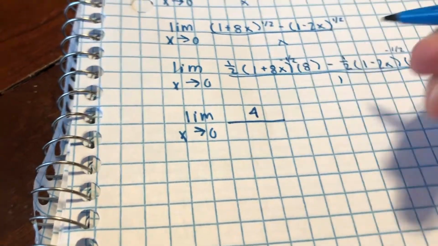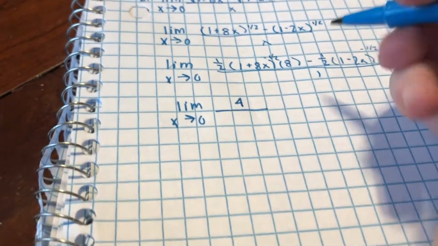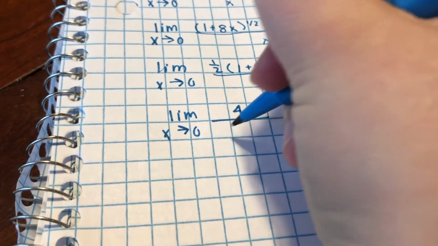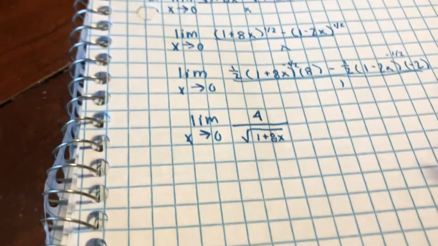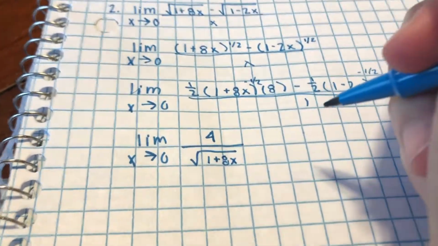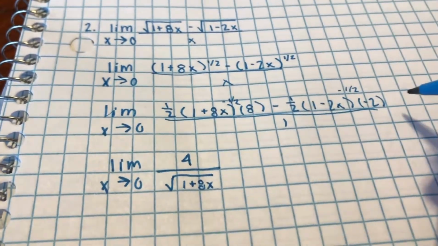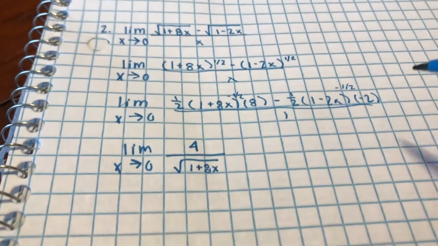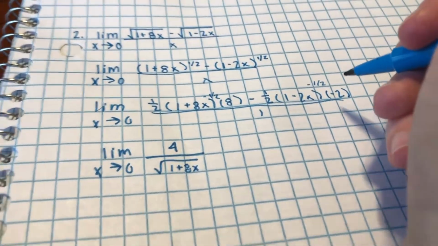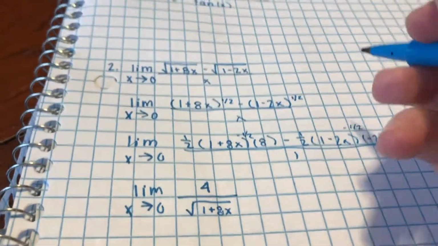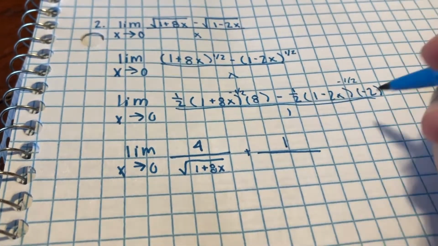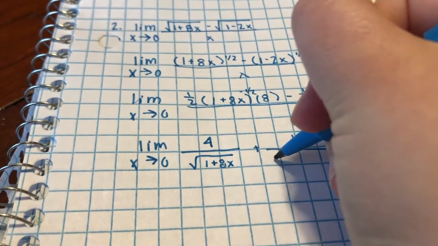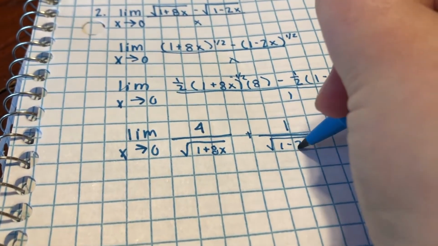And since this is a negative exponent, we can move it to the bottom, so we have 4 over rad 1 plus 8x. And we also have plus, because we have our negative 2 times negative, so that's positive. And then the 2 times 1 half is just 1. So we have plus 1 all over, again, we bring this to the denominator, rad 1 minus 2x.